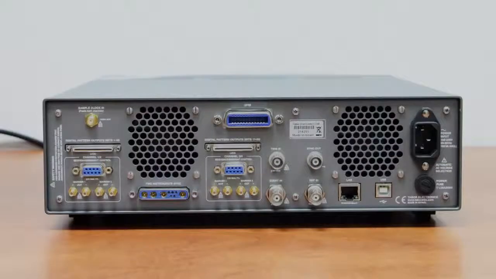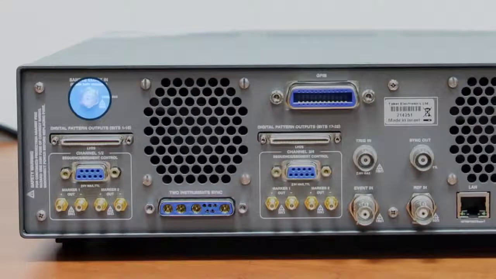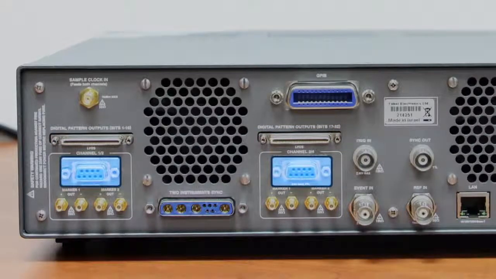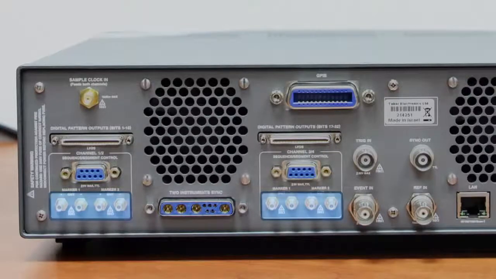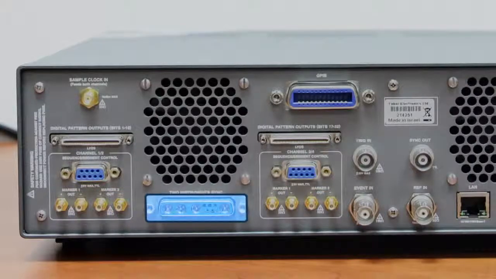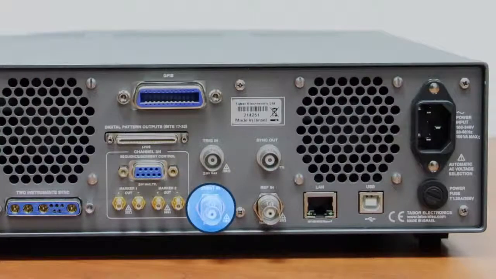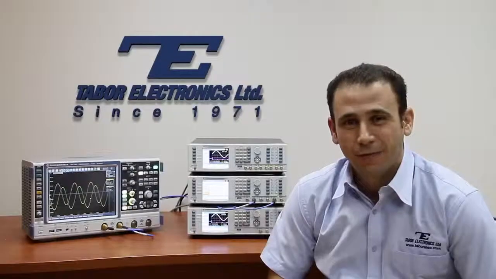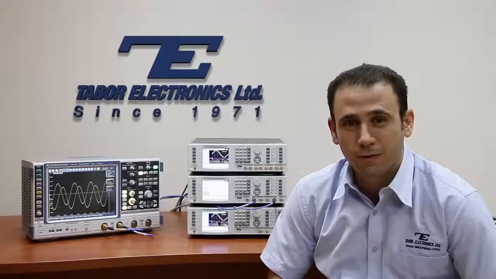Looking on the rear panel of the unit, the input and output connectors of the WX instrument include external sample clock in, digital outputs when the digital output option is installed, segment sequence control for fast transition between segments or in sequences, marker outputs, multi-instrument synchronization for when connecting 2 instruments together, event in and reference in inputs, and GPIB, LAN, and USB interface.